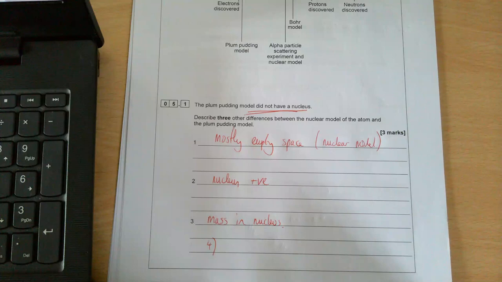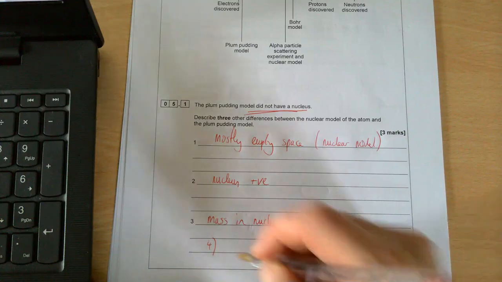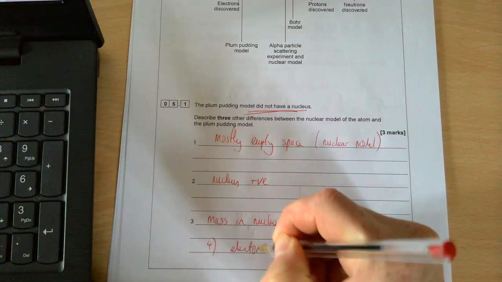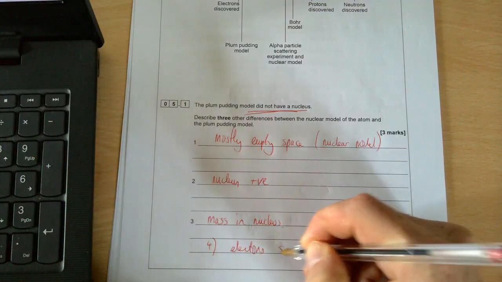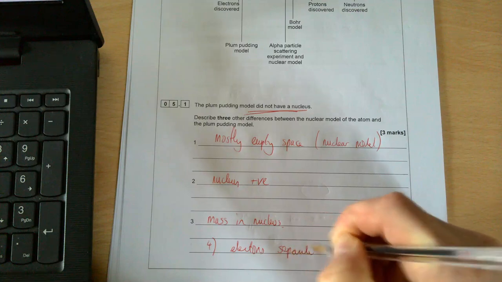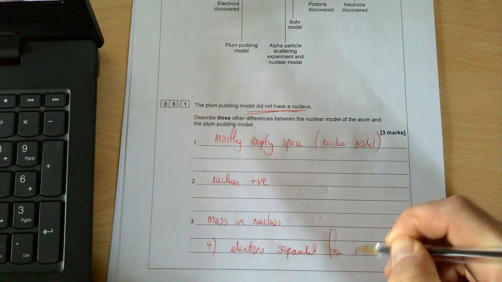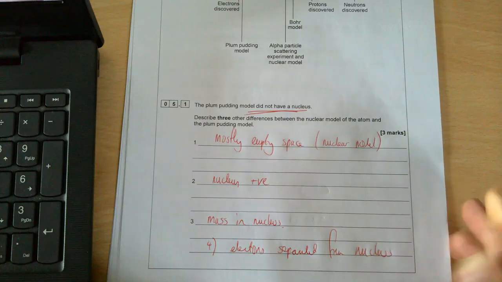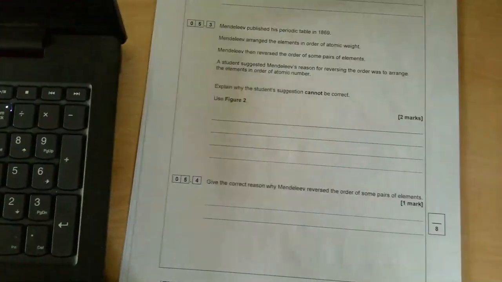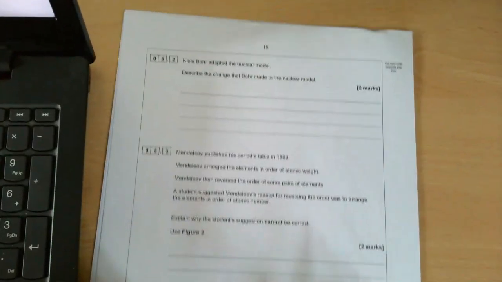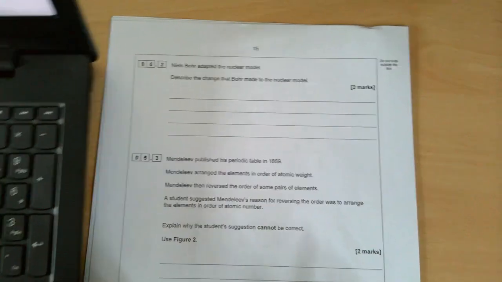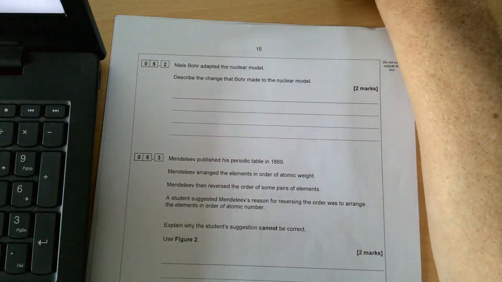Some of you said about the electrons being in orbits or shells. That was fine, that would have got the mark as well. So it's all to do with the electrons separated from the nucleus, something like that. But many of you got the mark for saying they're in shells. Okay, so then a bit more on that then. So Niels Bohr really developed the idea of the electrons being in shells. And many of you got this actually, which was good.